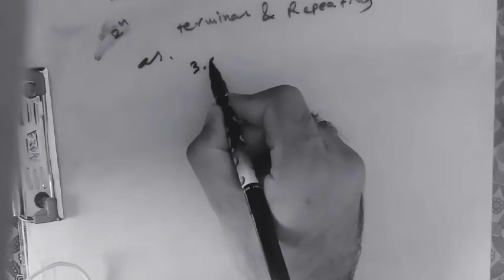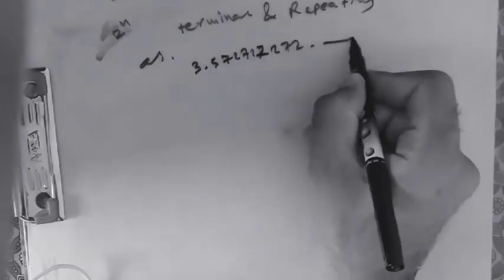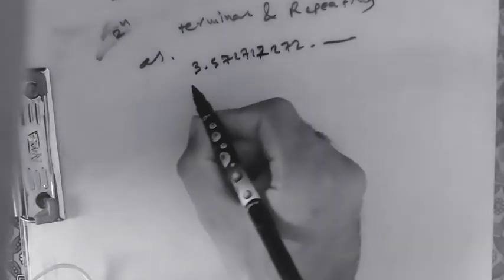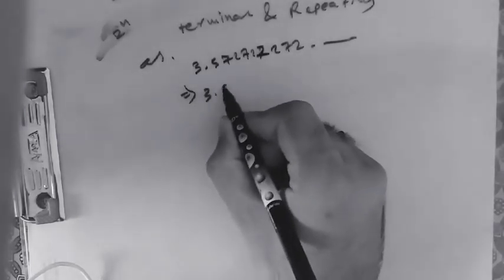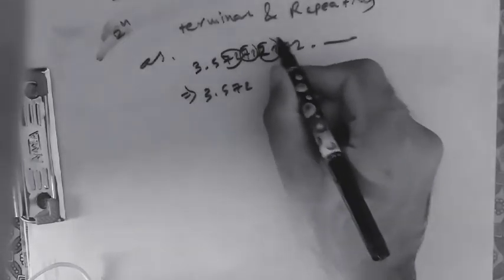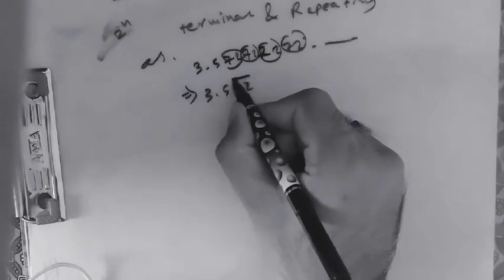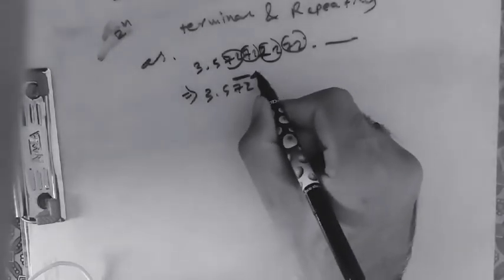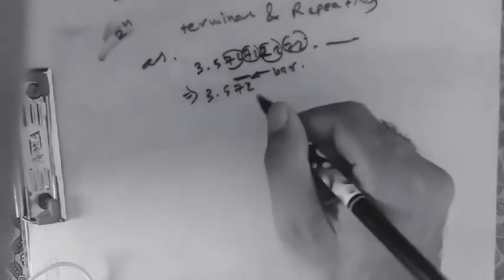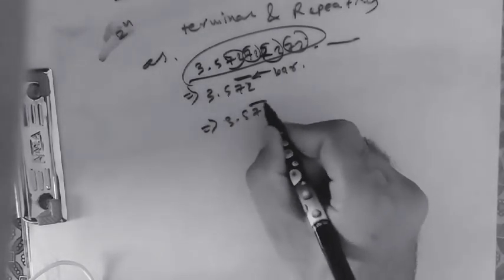If we have a rational number like 3.5727272 continuing, now we can easily represent it as 3.572. Here we observe 72 is repeating. So we take a bar over 72. This mark is known as bar. So we can represent this number as 3.572 bar.